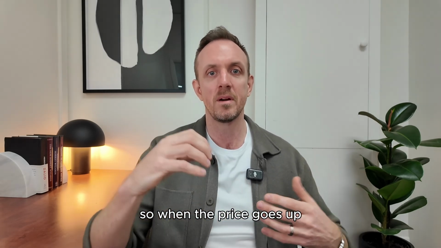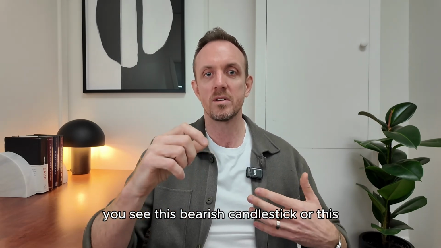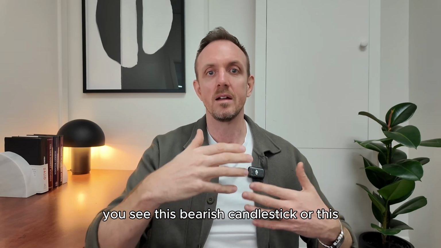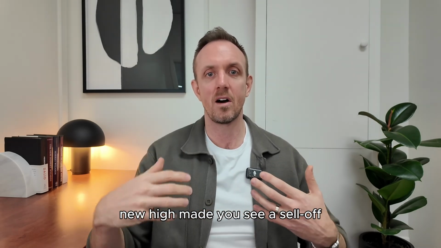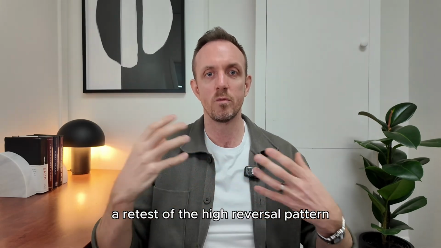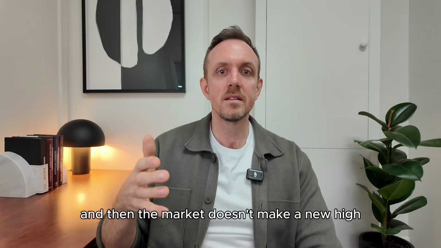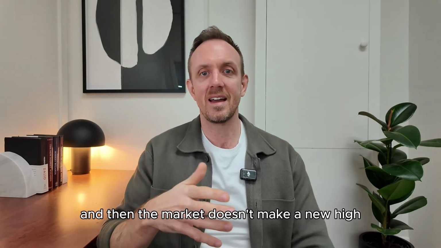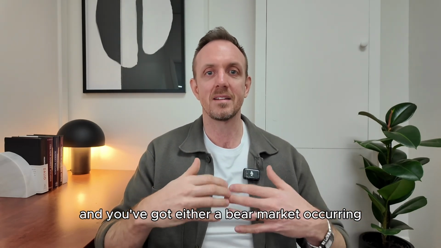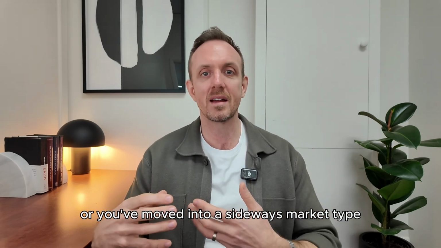So when the price goes up, you see this bearish candlestick or this new high made, you see a sell off, a retest of the high, reversal pattern, and then the market doesn't make a new high and you've got either a bear market occurring or you've moved into a sideways market type.